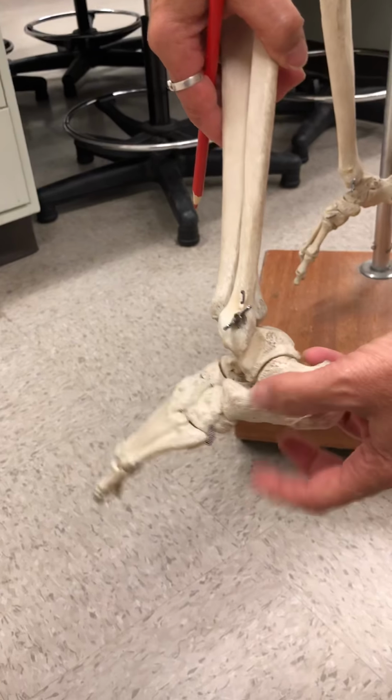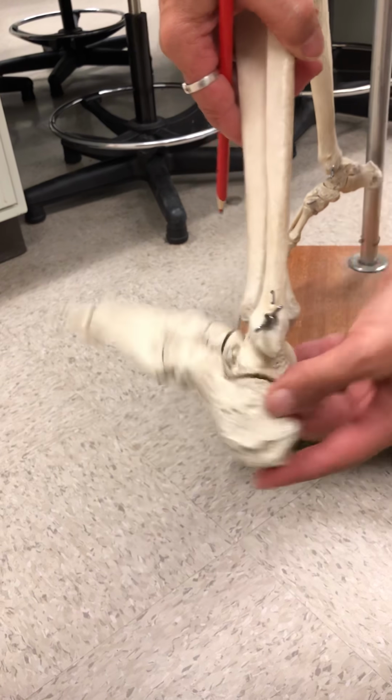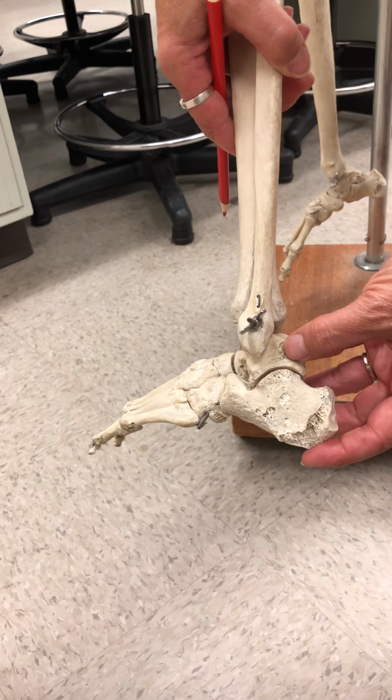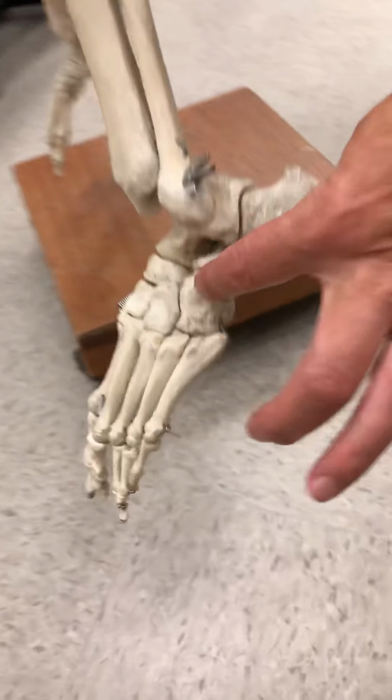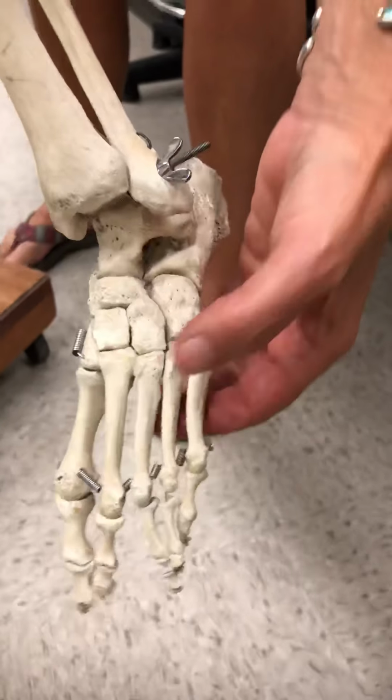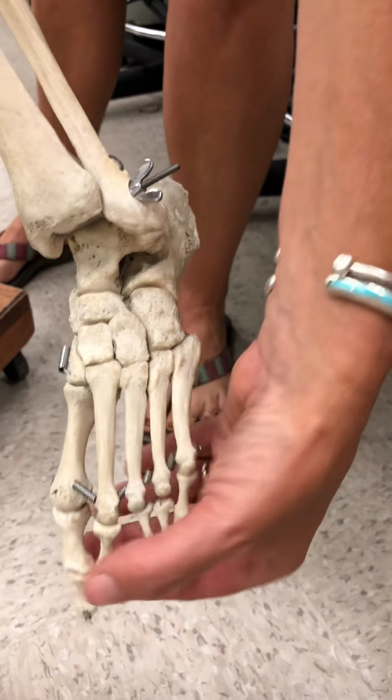Your heel bone is calcaneus. What your foot rotates around is called the talus. These are called tarsals, these little bones here. Your instep, metatarsals, toes, phalanges.